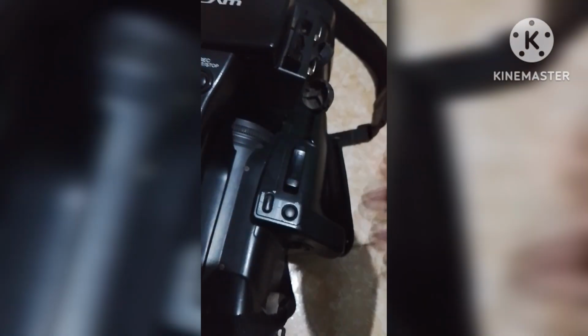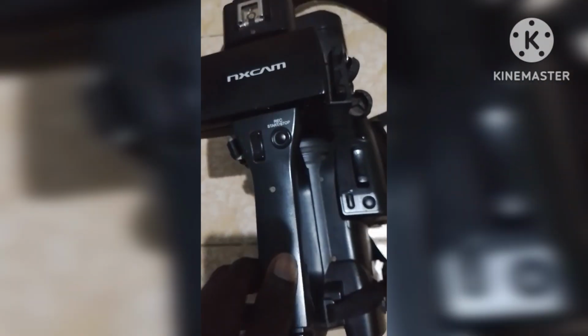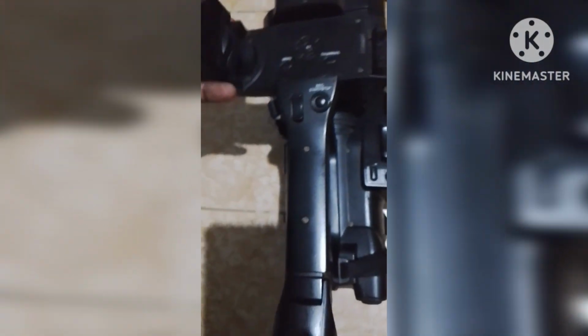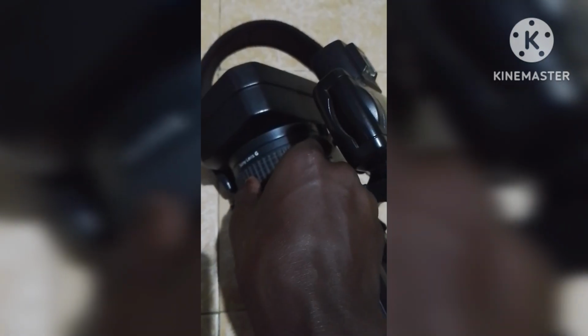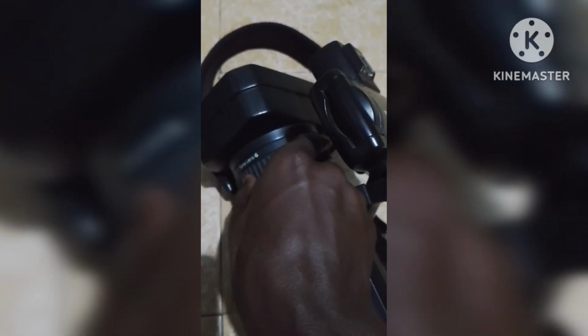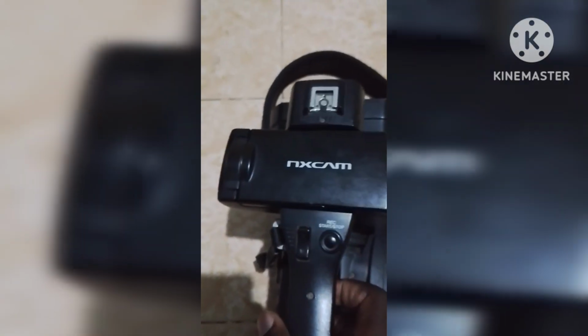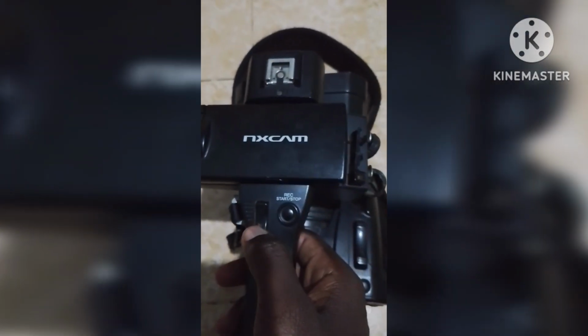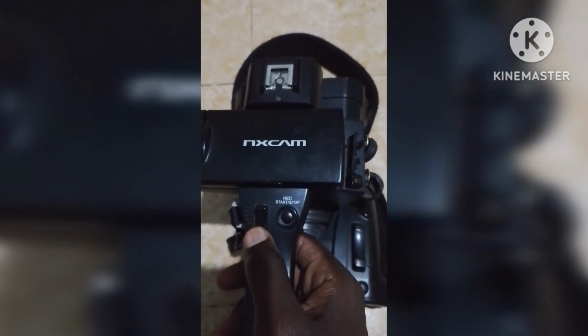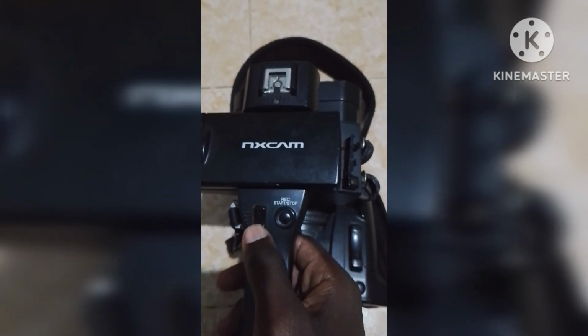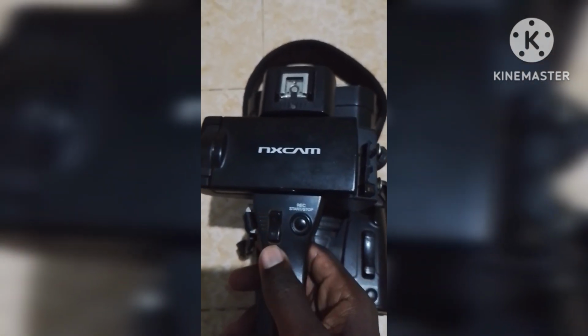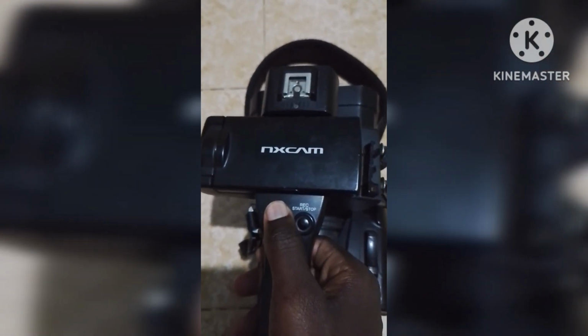Apart from that, we have the zooming. You can zoom using this part. You can use zoom in, zoom out. But when this one doesn't work, we have other two options. You zoom in, you zoom out.